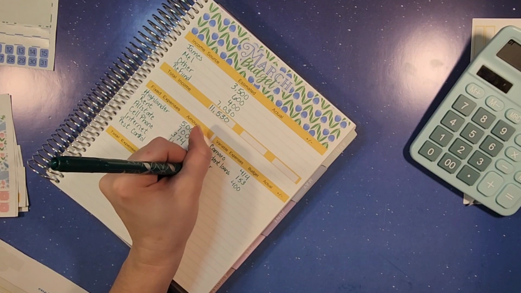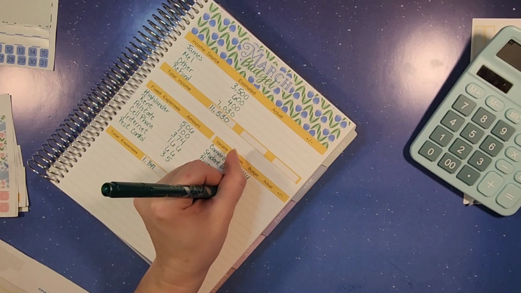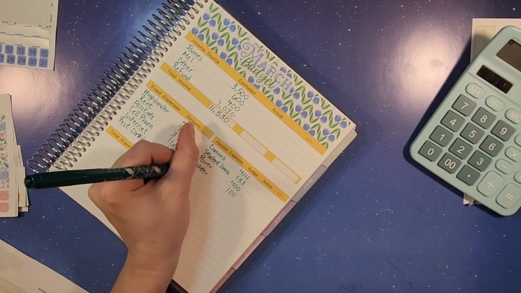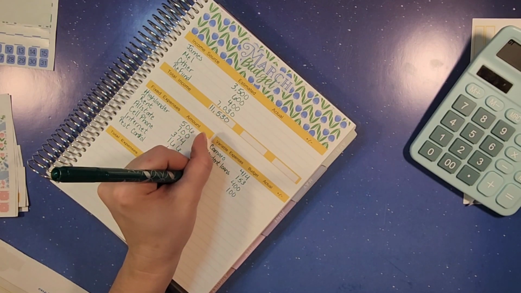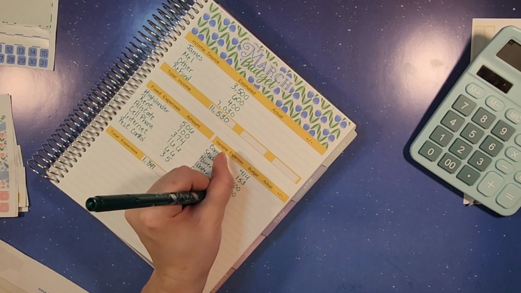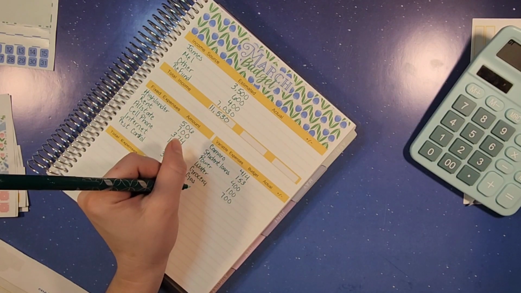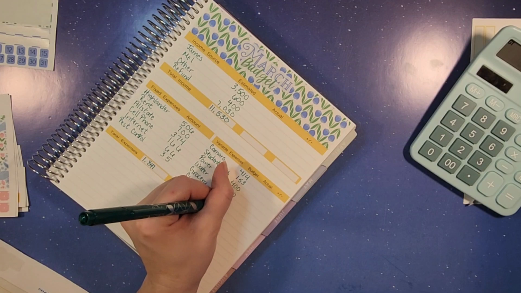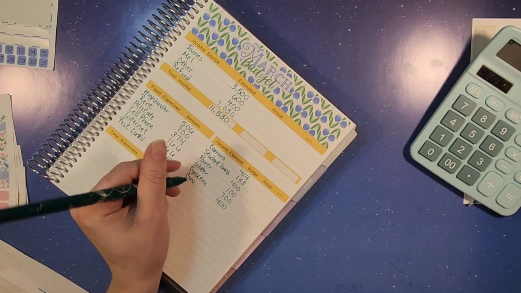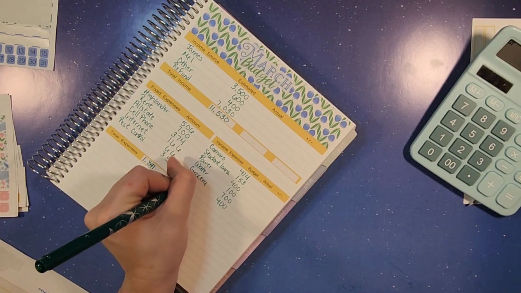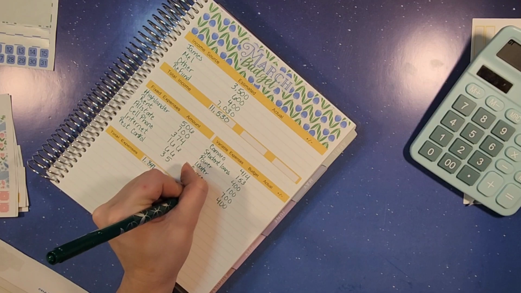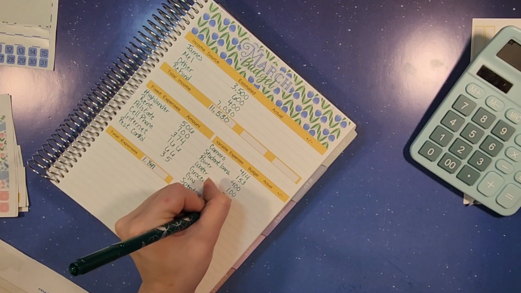Water was $100. Groceries, $700. Gas, $400. Spending, we have $200.